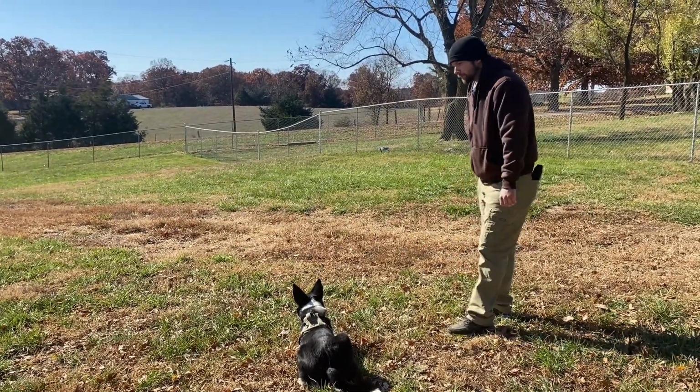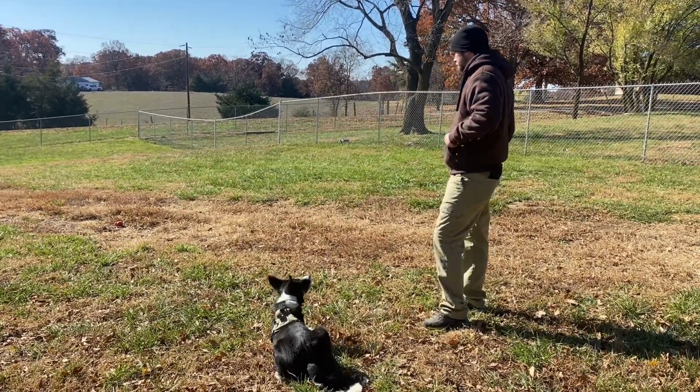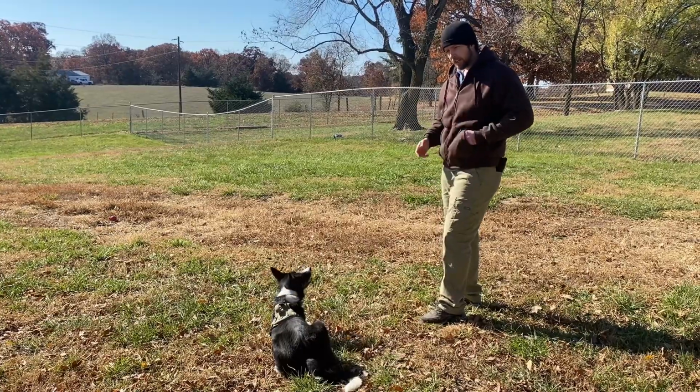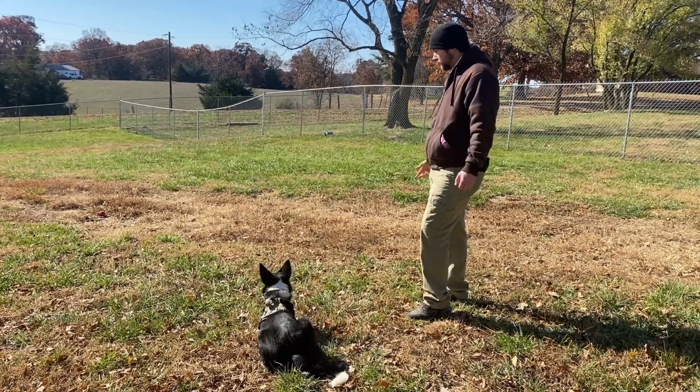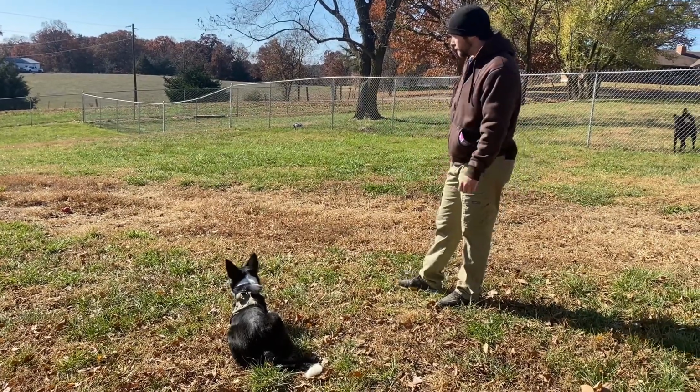And the last one is telling her that I'm going to take the reward to her. I like to use food reward. You can use toys just fine with it though, but I'm going to use food reward here just to add some more variety to it.